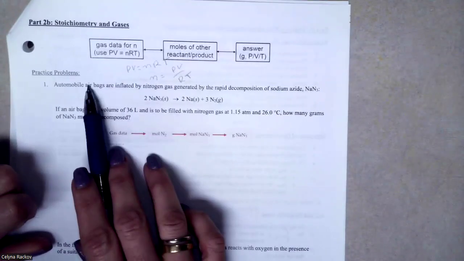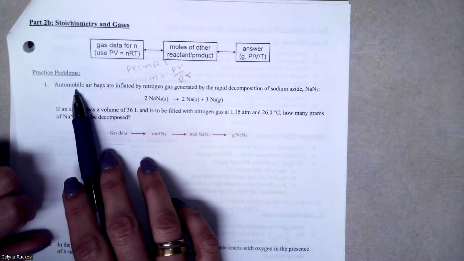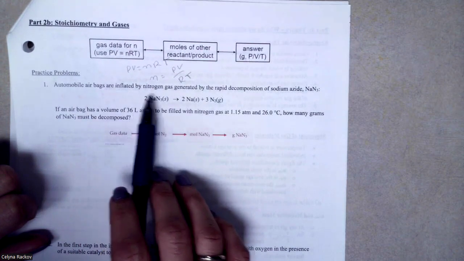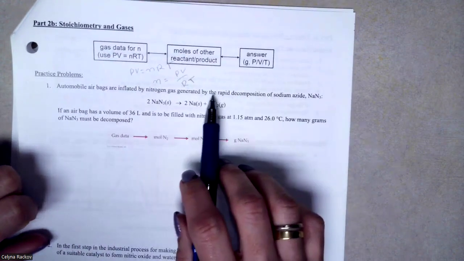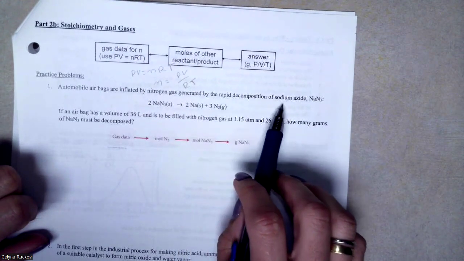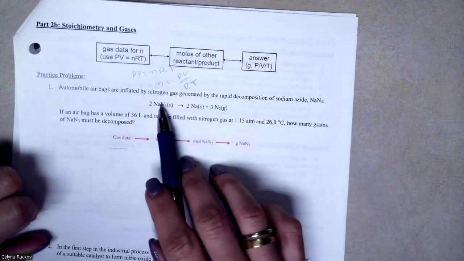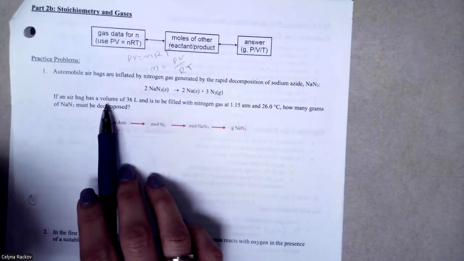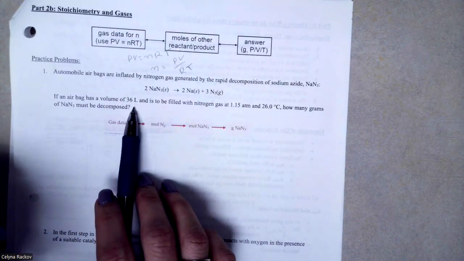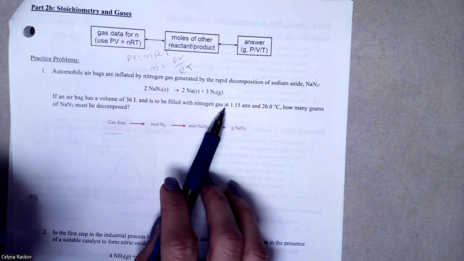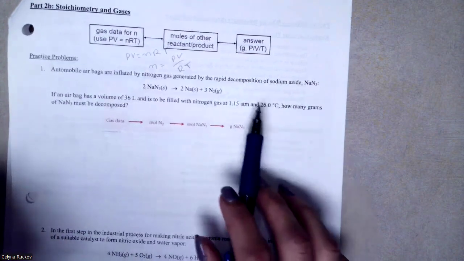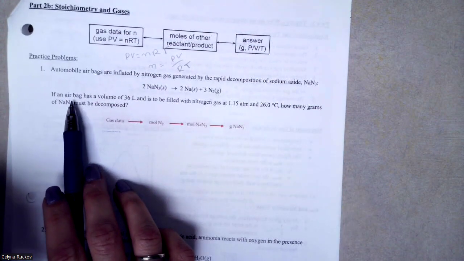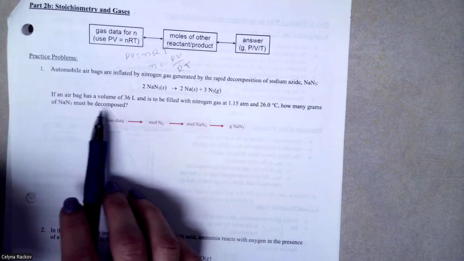So here we have a question talking about automobile airbags that are inflated by nitrogen gas generated by the rapid decomposition of sodium azide. We have the equation balanced here. If an airbag has a volume of 36 liters and is to be filled with nitrogen gas at 1.15 atm and 25 degrees Celsius, how many grams of sodium azide must be decomposed?